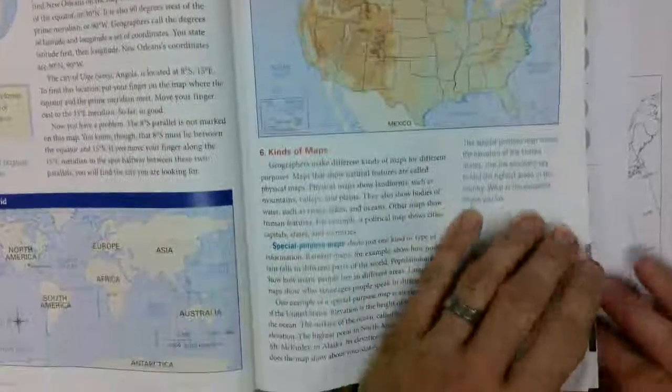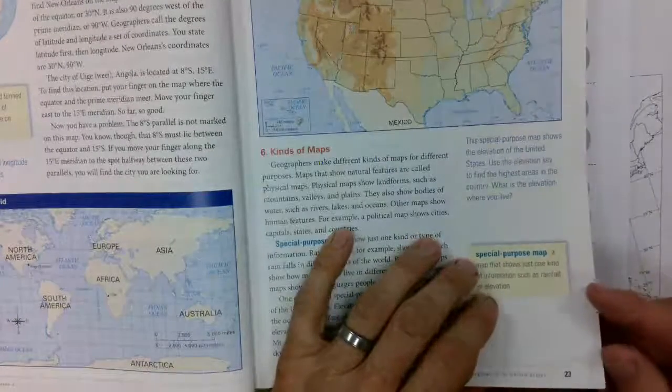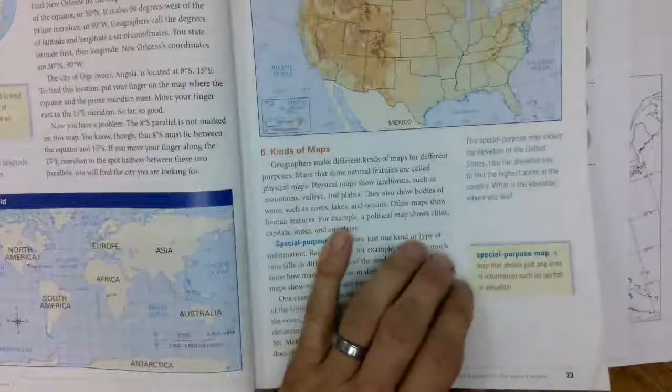All right, we have different kinds of special purpose maps today in our assignment. Now, it's going to be a little bit more difficult for you to do on the computer, but if you want to, start scrolling ahead on the computer, pause the video, and scroll all the way to page 332.